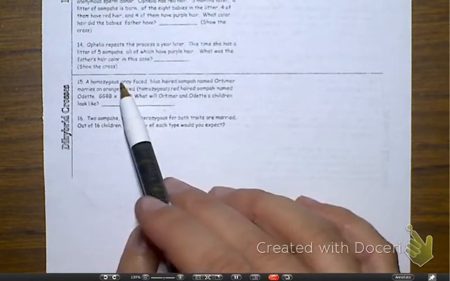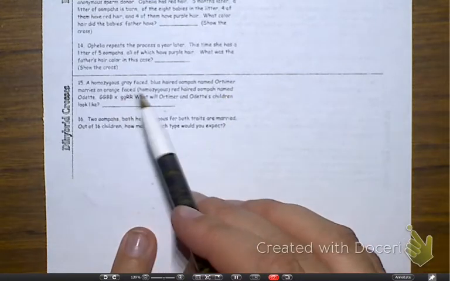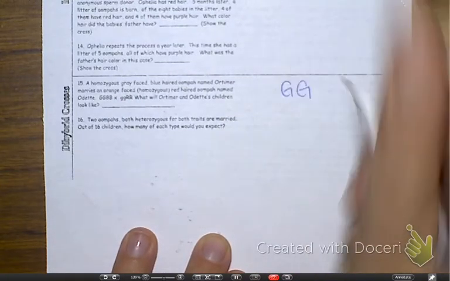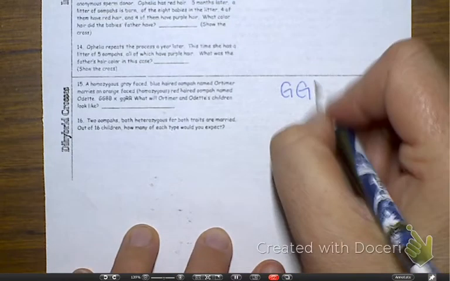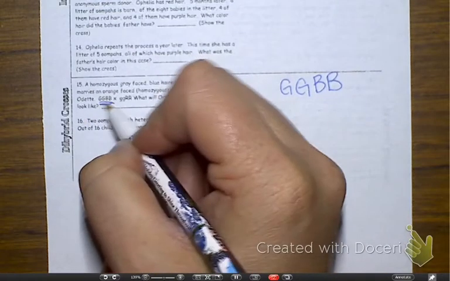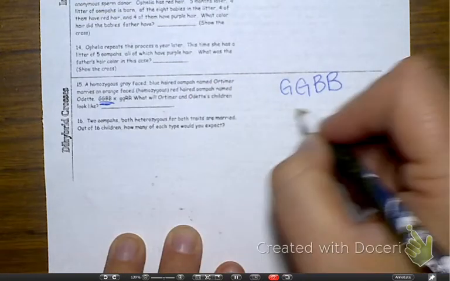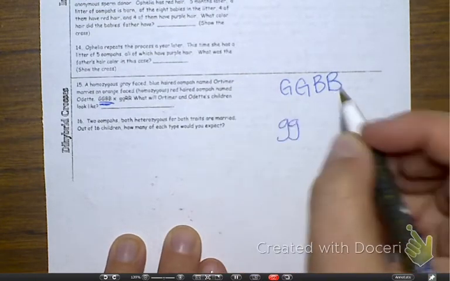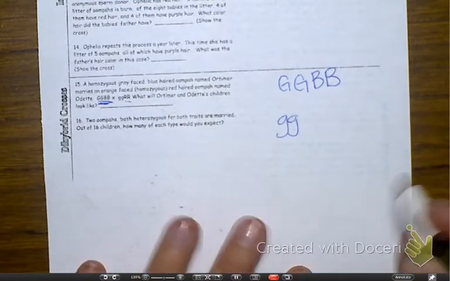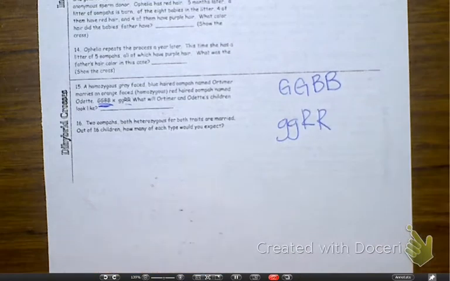A homozygous gray-faced, blue-haired Oompa. Homozygous gray-faced, we said, was big G, big G. And blue-haired has to be big B, big B. Okay, which is what it says right here. Marries an orange face, little g, with red hair. So in this case, you could have said little b, or you could put an R. Remember what I was saying? Like when you talk about codominance, incomplete dominance, you can kind of use either version of this, and it's still going to give you the correct answer.